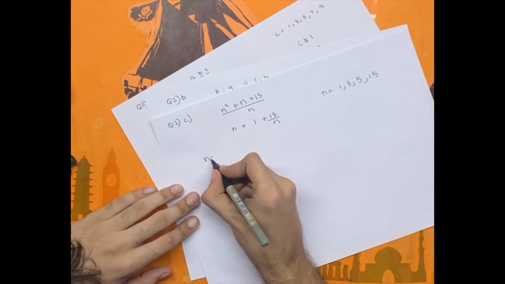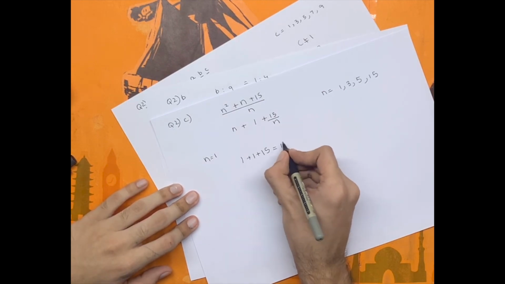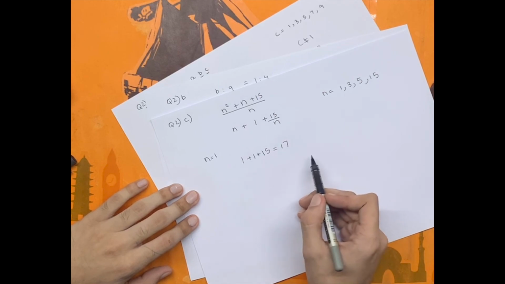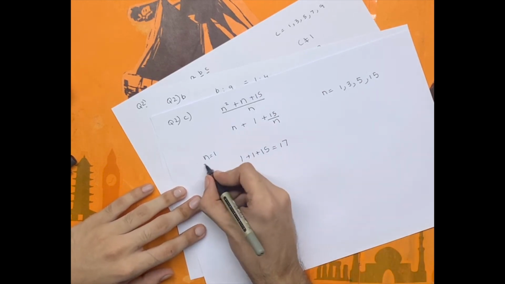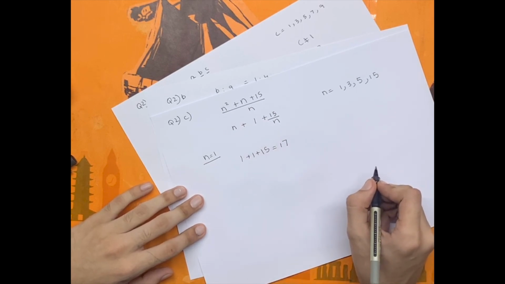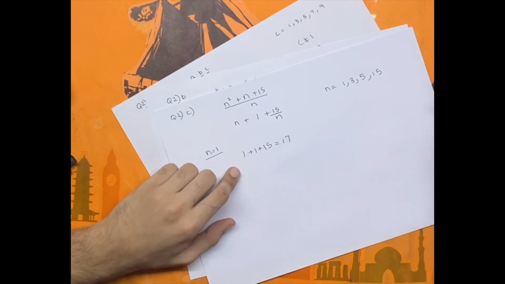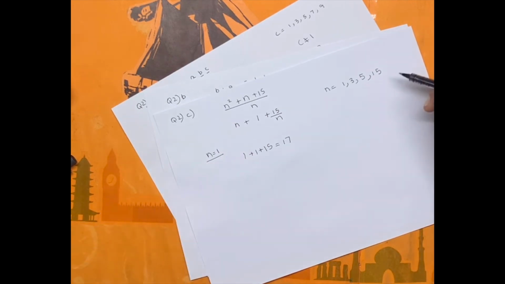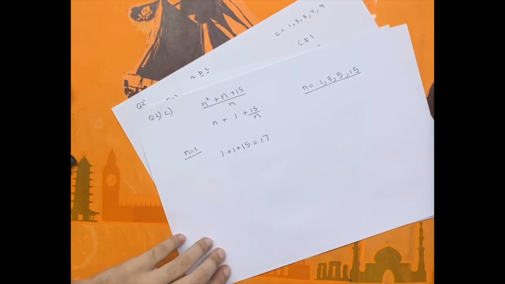When n is equal to 1, we have 1 plus 1 plus 15, which is equal to 17. That is an integer, so that works. n is equal to 1. I'm not going to check the rest because I've checked for one, and you can do similarly for all the others. So this is the final answer for question number 2, part C.